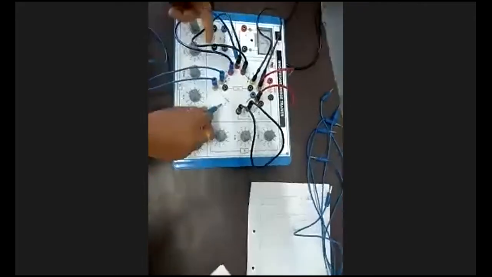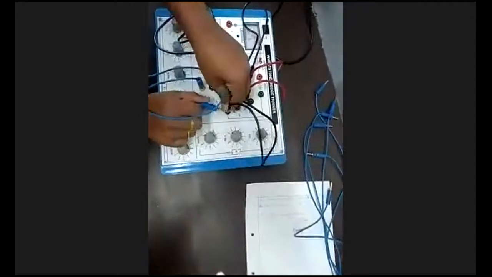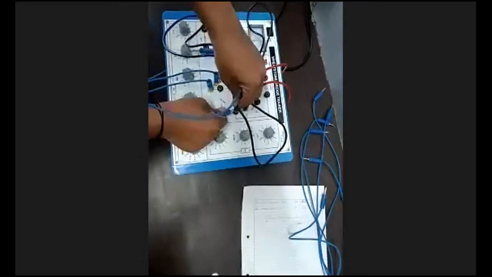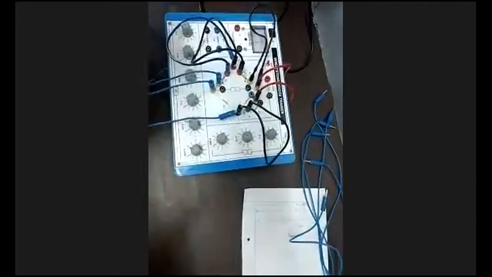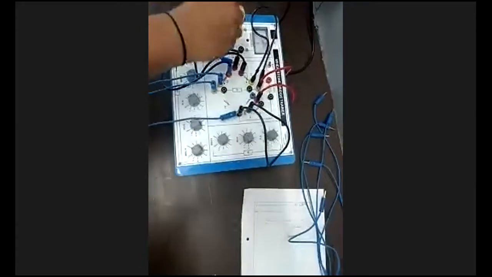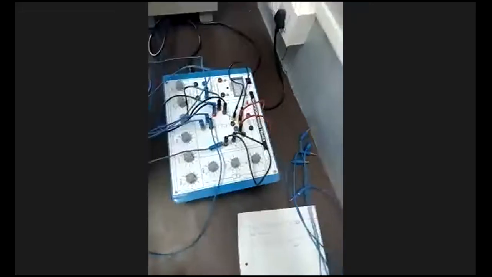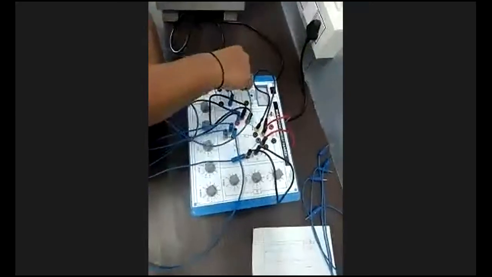So what we have to do next? We have to do the connection for R4. R4 is this one. One terminal I will take here, and I will take 5 kilo ohm here. So I will consider this one. Another terminal of R4 I will connect to this 5 kilo ohm.